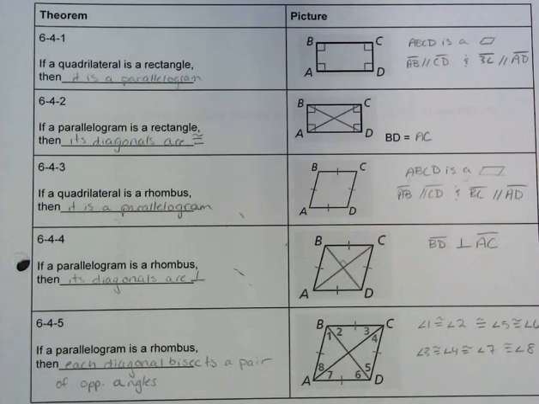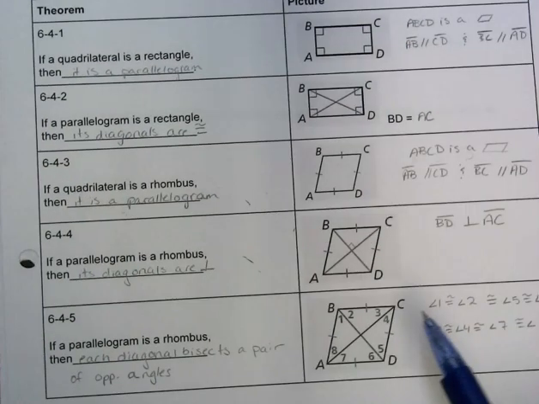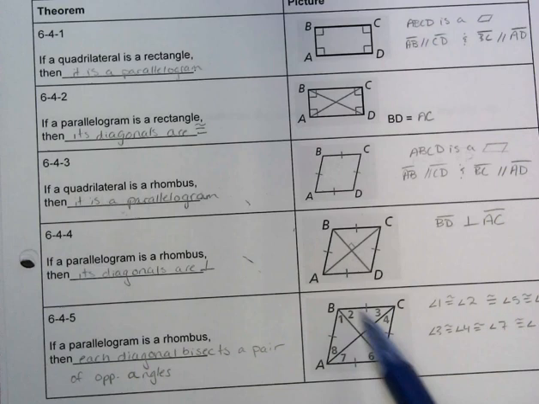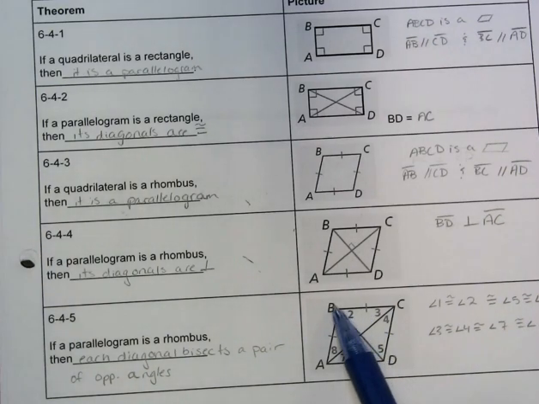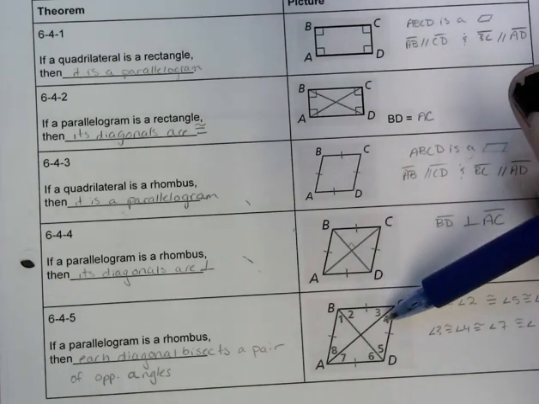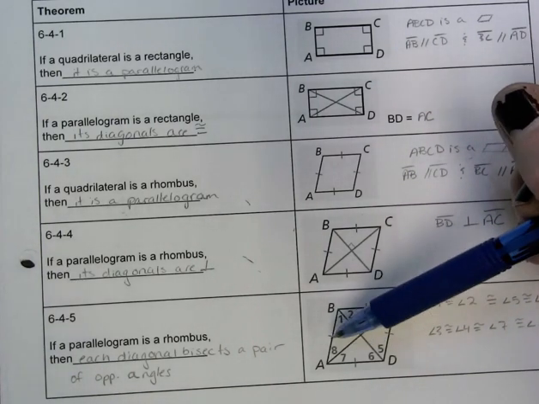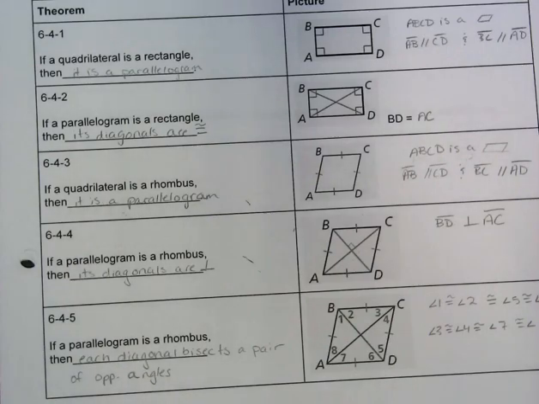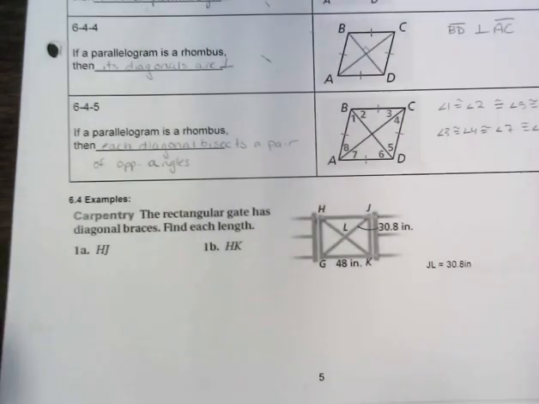The diagonals bisect the opposite angles. So remember that the opposite angles are congruent in a parallelogram, so B is congruent to D. Well, rhombuses break it down even further: the diagonals cut those exactly in half. So 1, 2, 5, and 6 are all exactly the same. Same with the other diagonal: 3 and 4 are exactly the same as 7 and 8. Okay, we're going to use those properties to answer questions here.